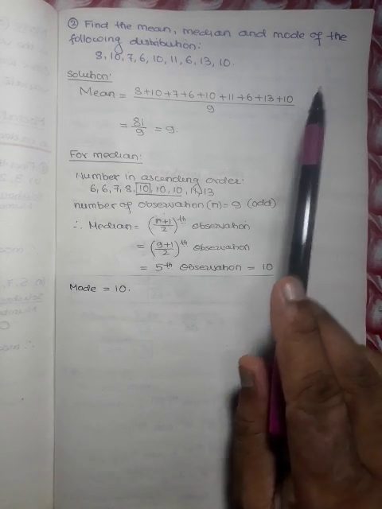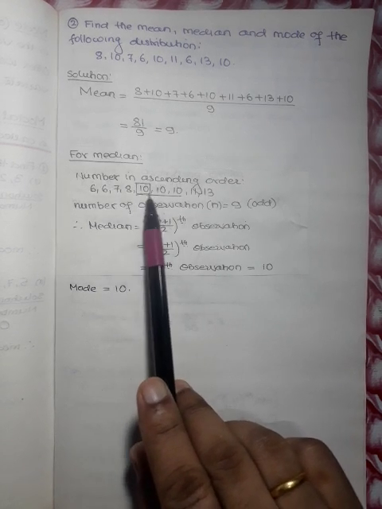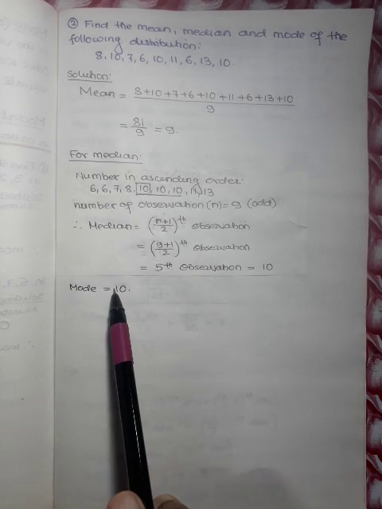Now, to find the mode, just see which number is repeating more times. This 10 is repeating 3 times. So, the mode is 10.